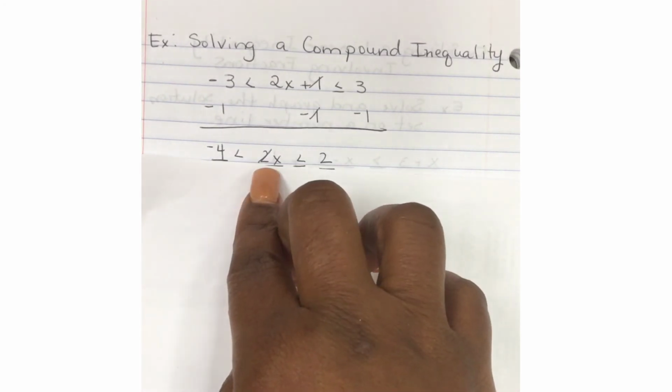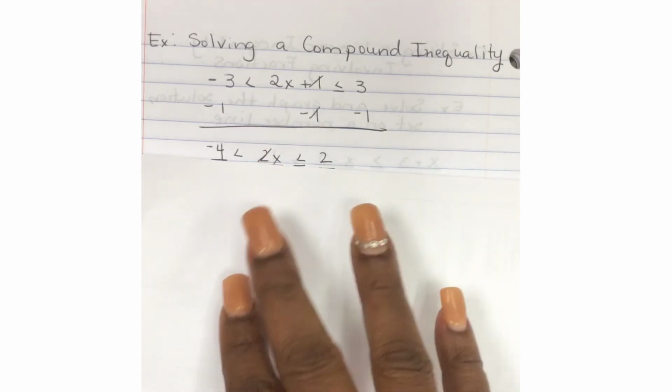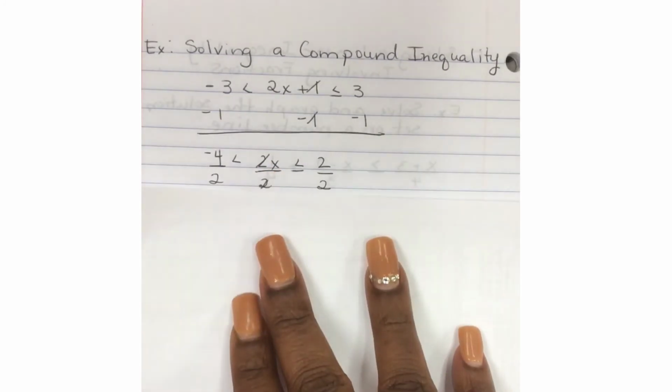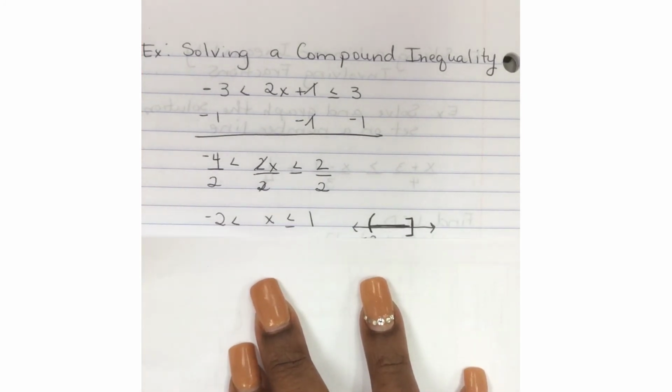Now, we have to get this x by itself. And that's why we divide by 2 in the middle, but we also have to divide by 2 on the left and the right side. And our final answer is -2 is less than x, which is less than or equal to 1.